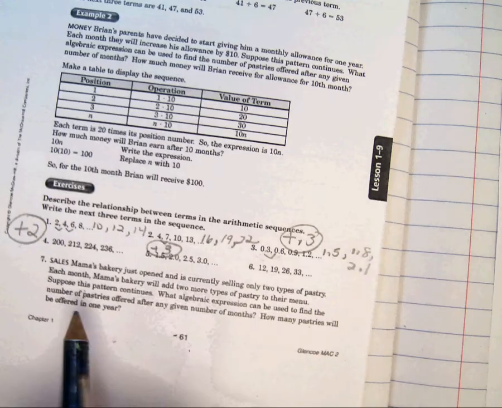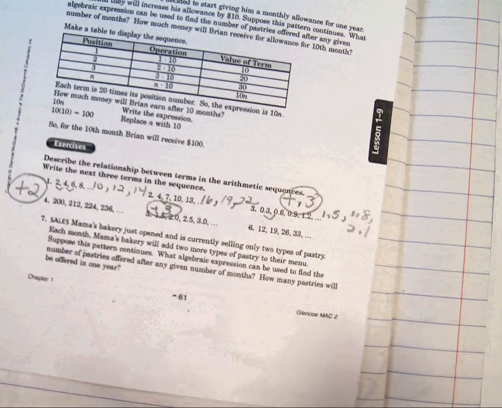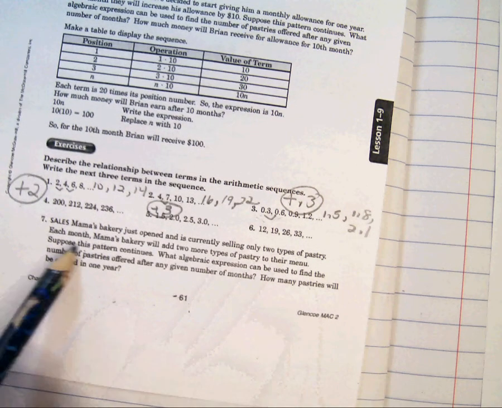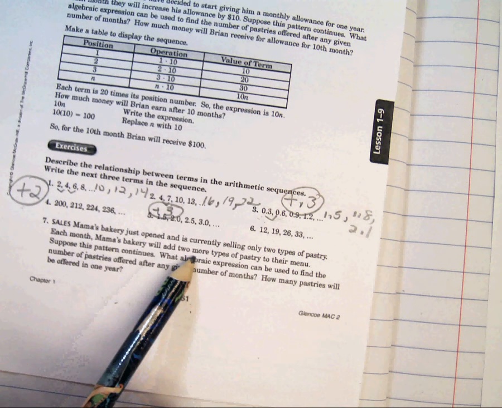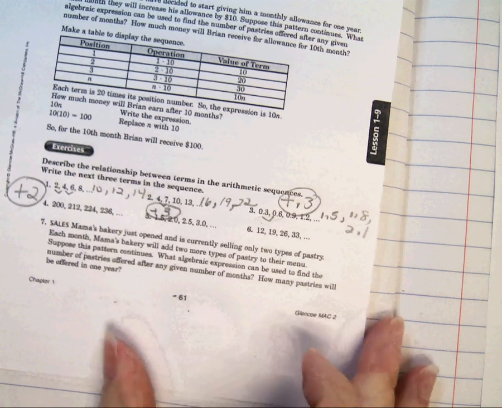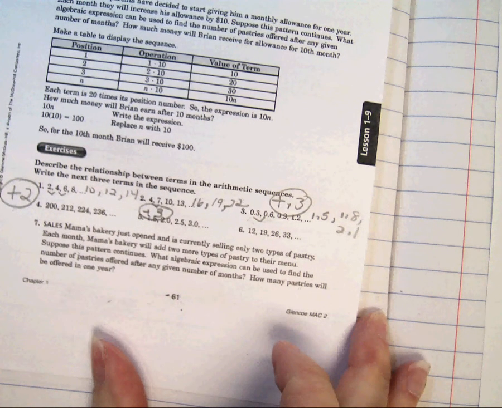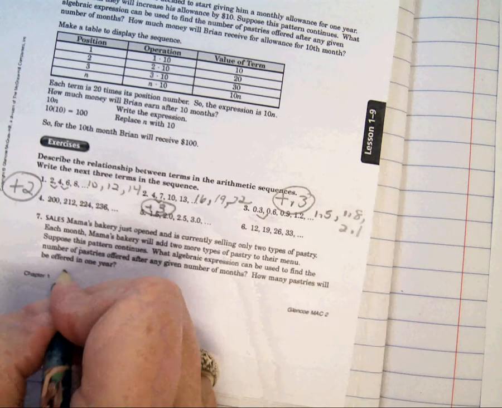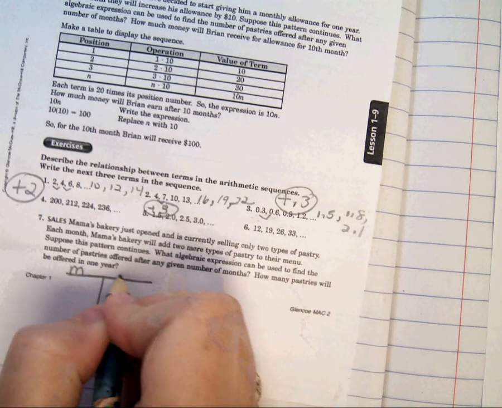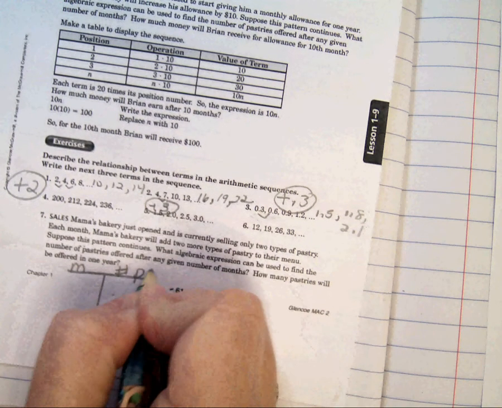And then look at number 7. It's a word problem. Mama's Bakery just opened and is currently selling only 2 types of pastry. Each month, Mama's Bakery will add 2 more types of pastries to their menu. So suppose this pattern continues. What algebraic expression could you use to find the number of pastries after any given number of months? All right, what I would do with this is I'd make a little T-chart. And this would be month, and this would be number of pastries.